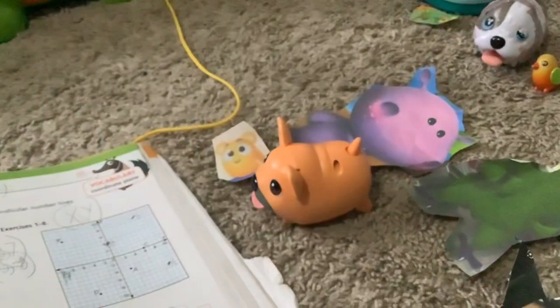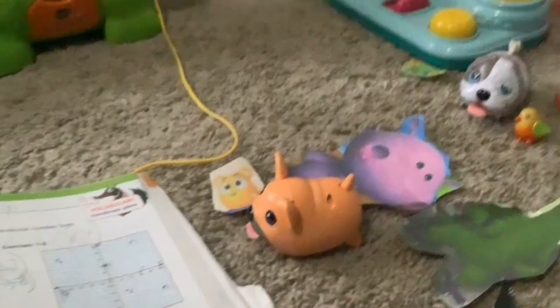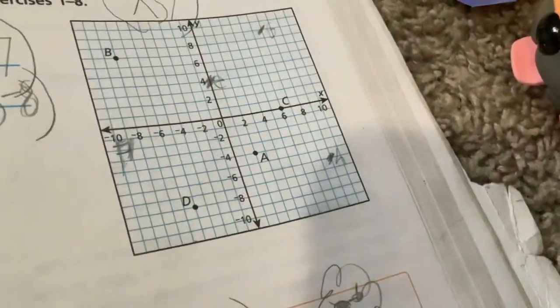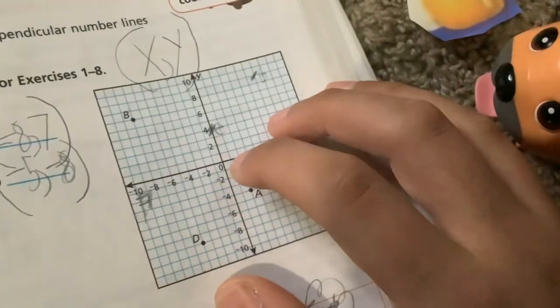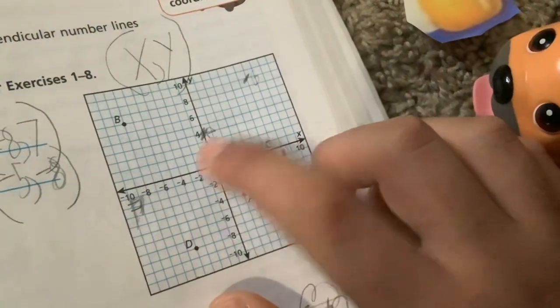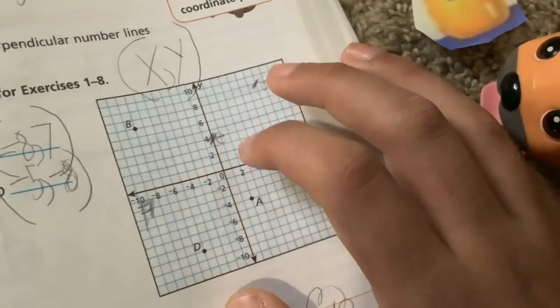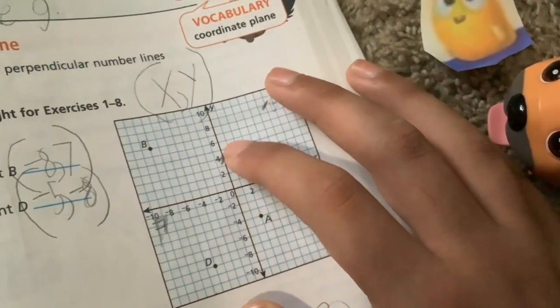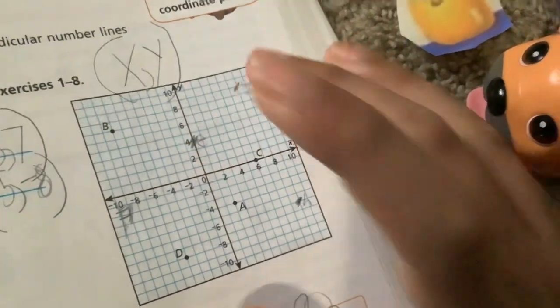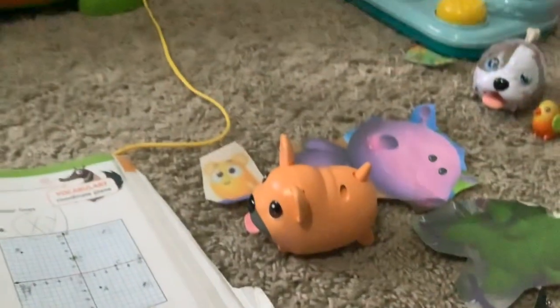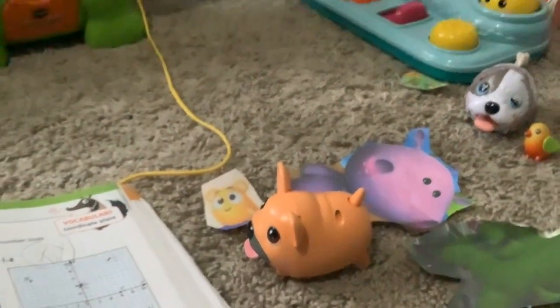So 0, 4. That's why only the y-coordinate has a number that is greater than 0. Because the x-coordinate is 0, which means it can't go left or right, it has to stay in the middle. But it's 4 above 0, so 4 would be the y-coordinate. The y-coordinate is the second number in an ordered pair, and the x-coordinate is the first.